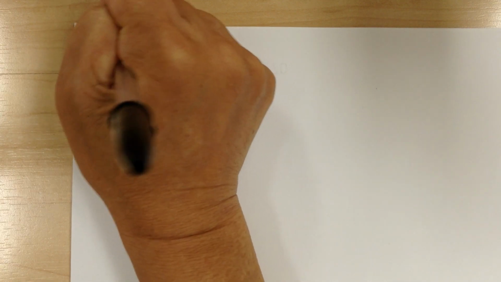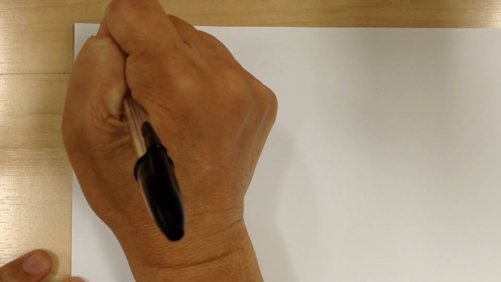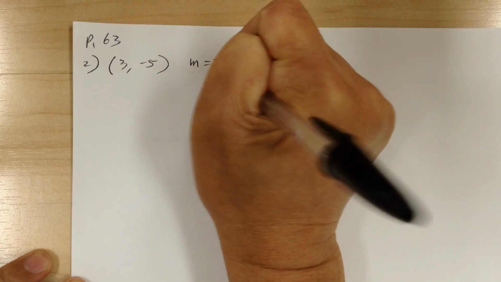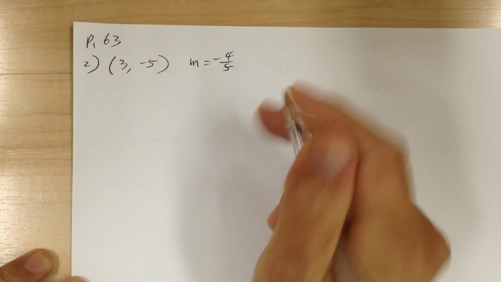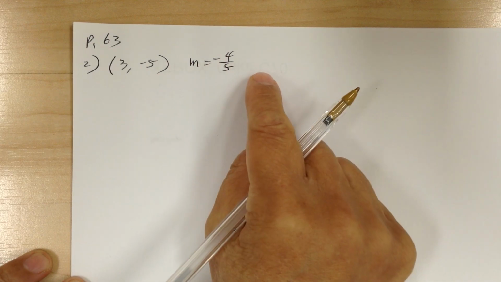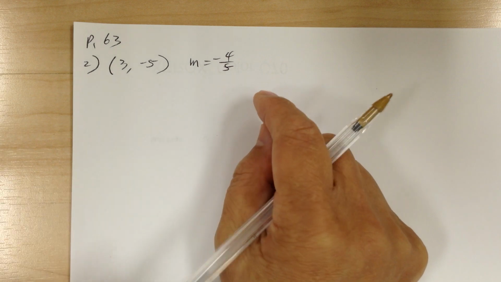Let's go to page 63 and start with number 2. So you have the point at (3, -5) and m equal to -4/5, and you're looking for the equation of the line. Normally when you have point slope, you want to use point slope form, but I want you to use the formula in 2.8.